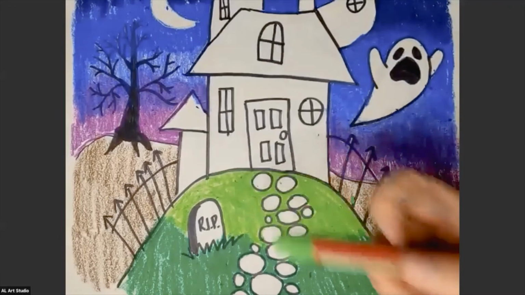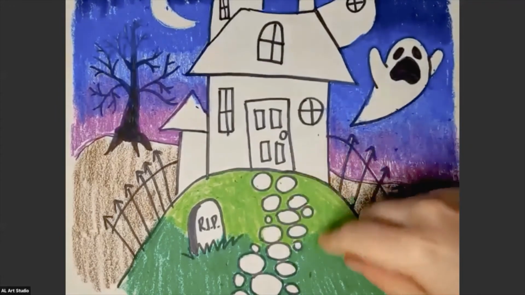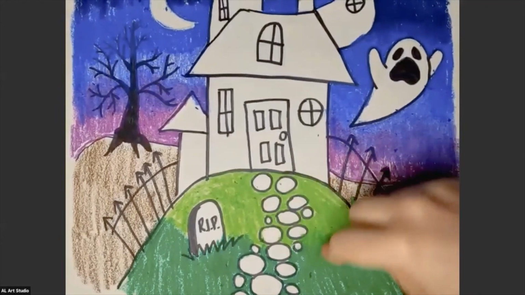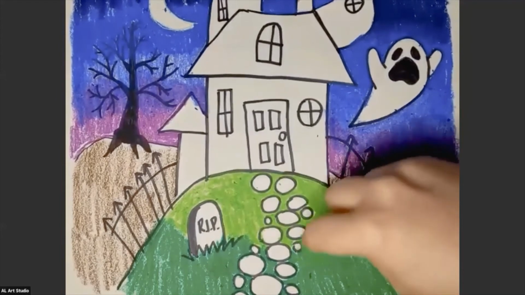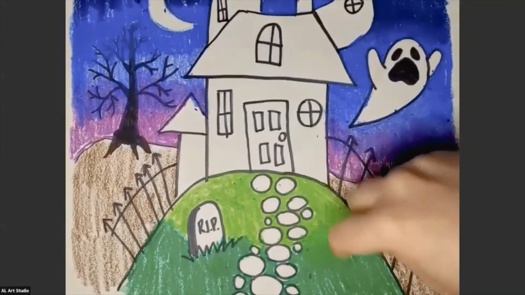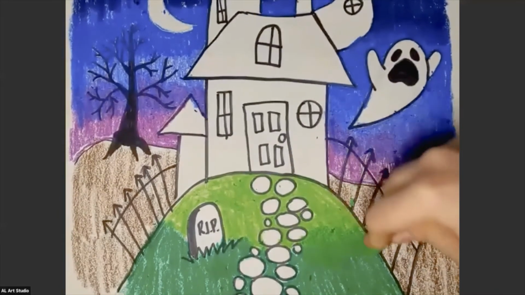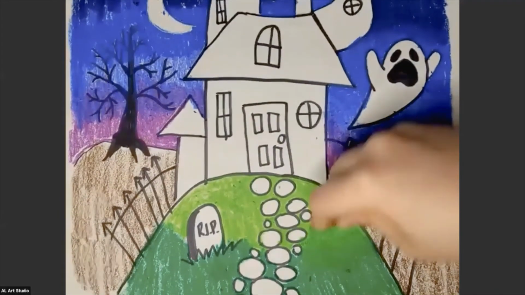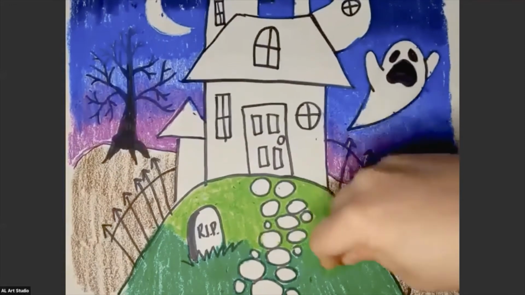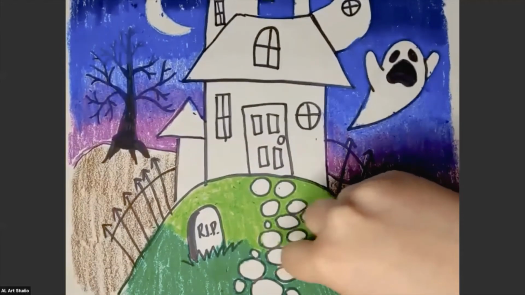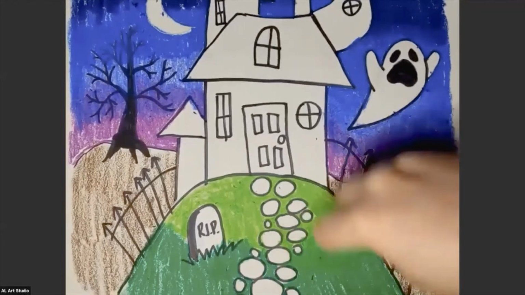So now I'm going to go back to my light green, and just like I did with the sky, I'm going to blend, use kind of little circle or oval movements with my oil pastel to really get rid of that outline and really blend those two colors together where they meet.